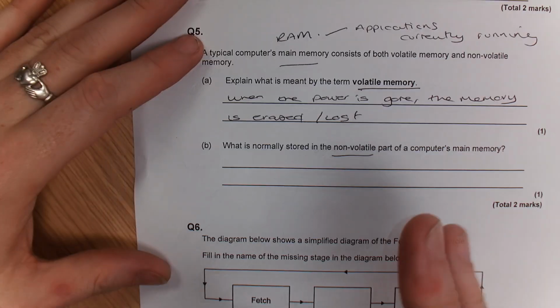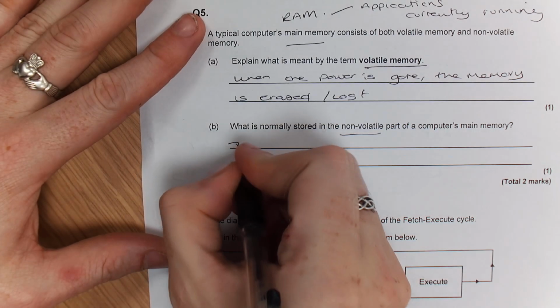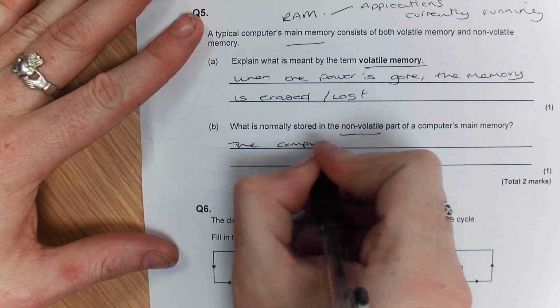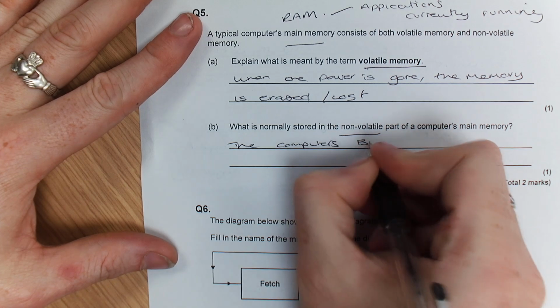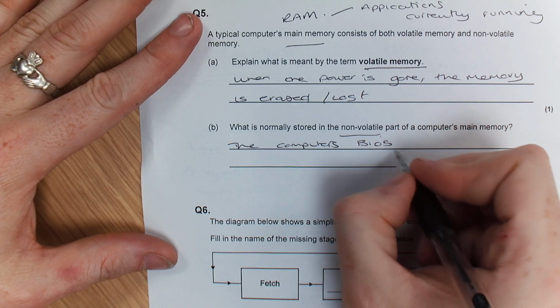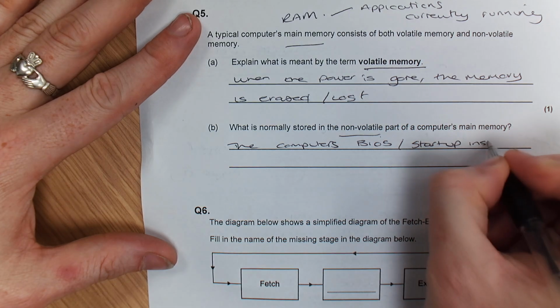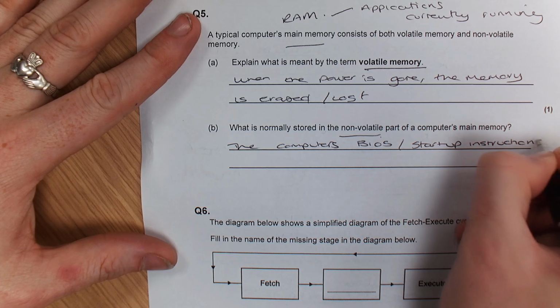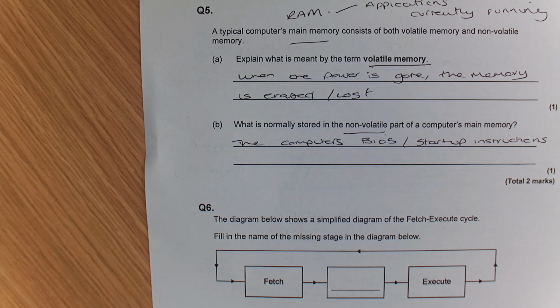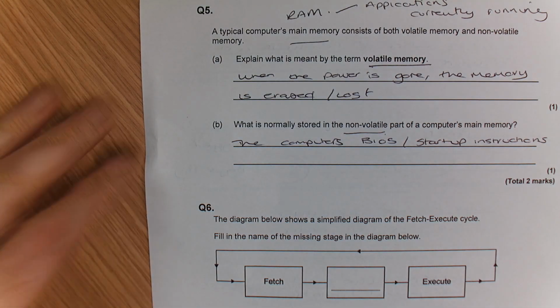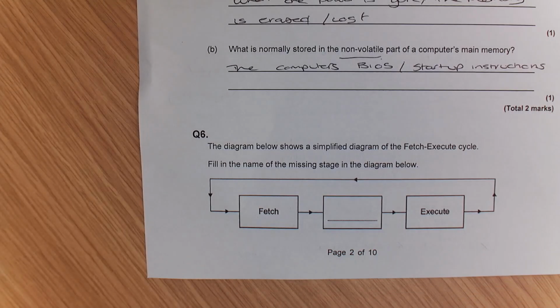So what is stored there? The computer's BIOS / startup instructions. Some of you have probably played with that in the past and put a password on your computer. You know when you press F12, that's the BIOS, all of that. Or delete when you start up your computer. Or you've changed the boot order from what drive you want to start up with. Like if you've installed Linux on one hard drive and then Windows on another, so that you can change the order.